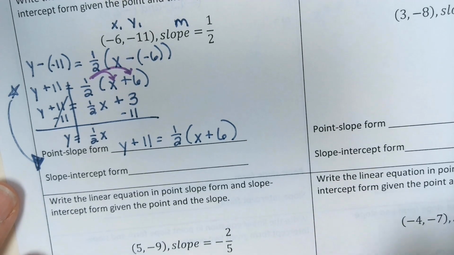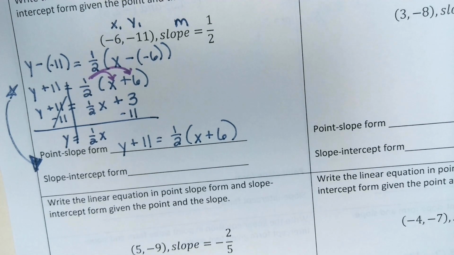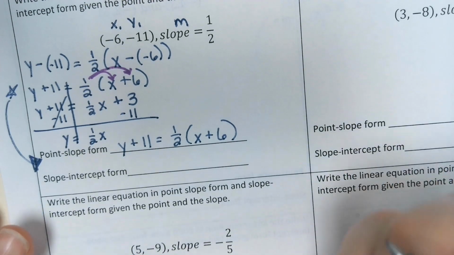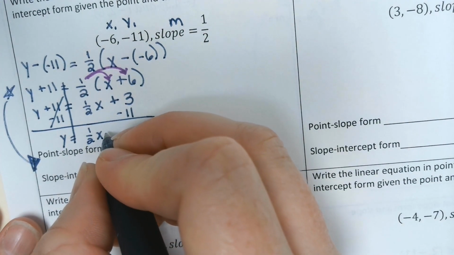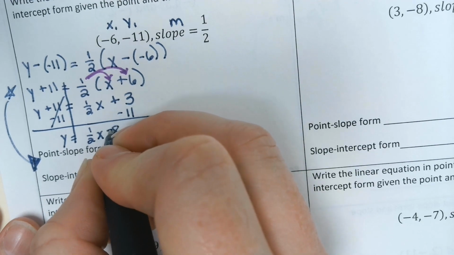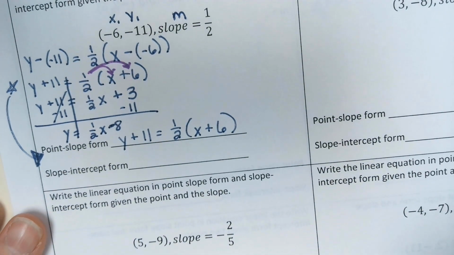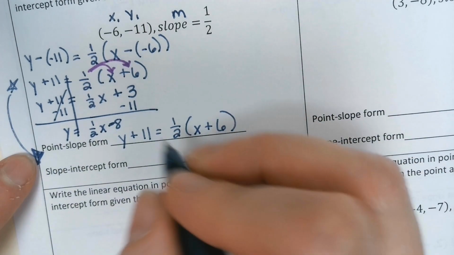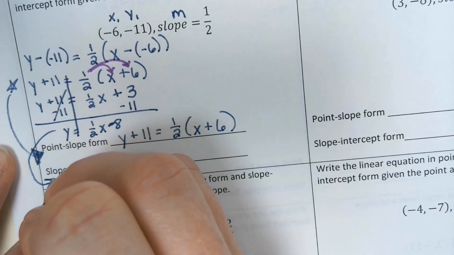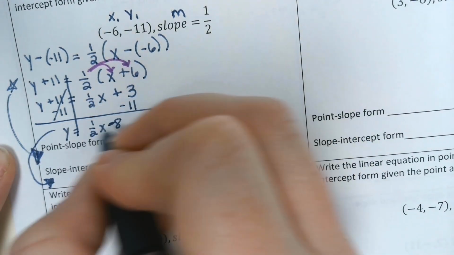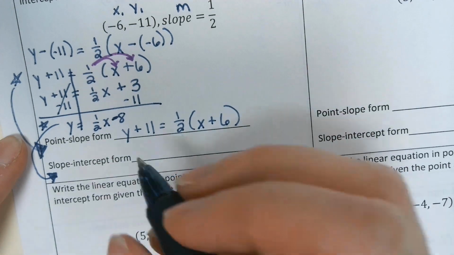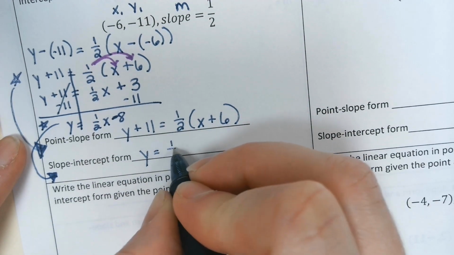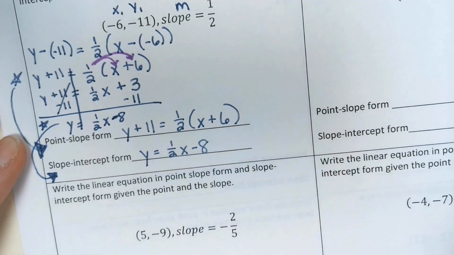3 minus 11. Put it in the calculator. 3 minus 11. What is 3 minus 11? Negative 8. Good. So we're going to put minus 8. So this is my slope-intercept form, because it's in the y equals mx plus b. So we put y equals half x minus 8.